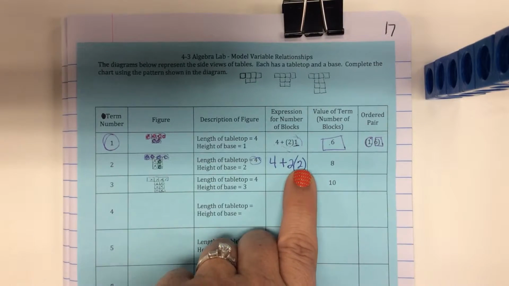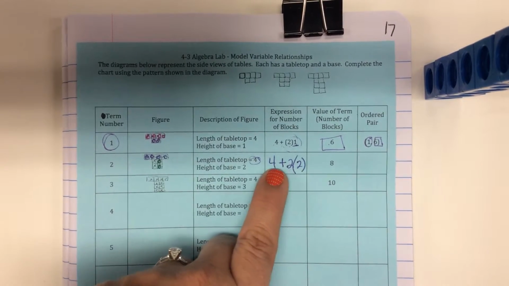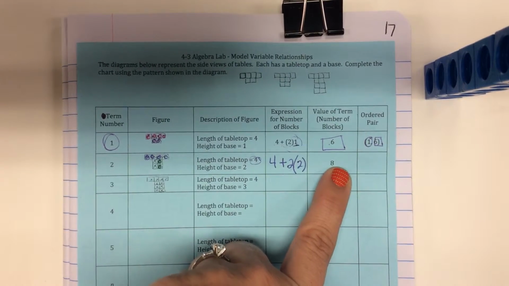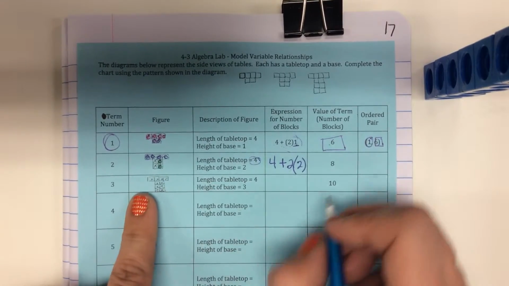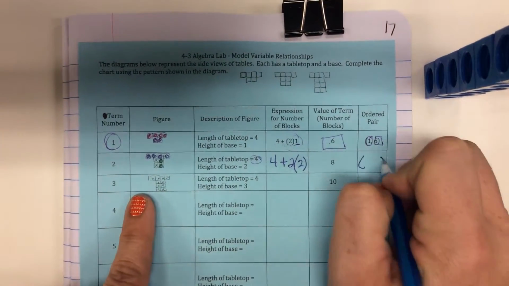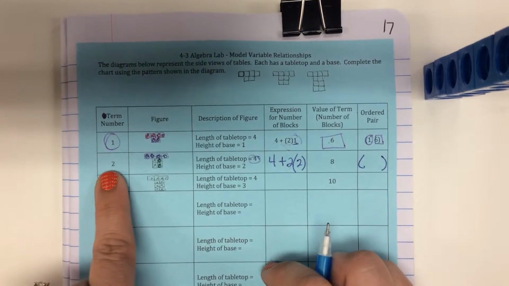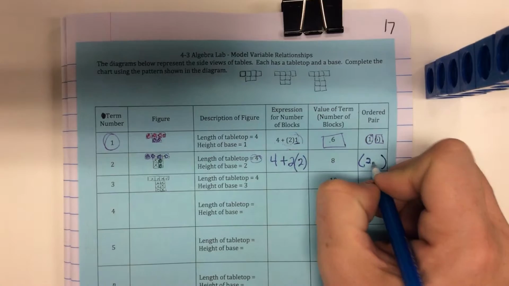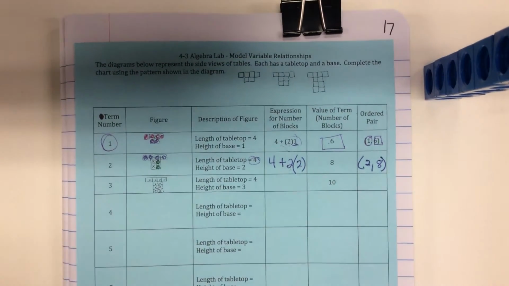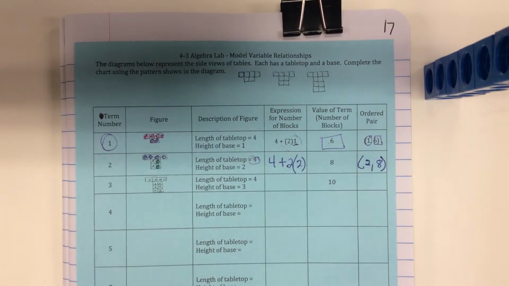And 2 times 2 is 4, and 4 plus 4 is 8. So I know I did it right, because I can count there are 8 blocks. So what's my ordered pair? 2, comma, 8. I changed it to 2. I get 8 out.